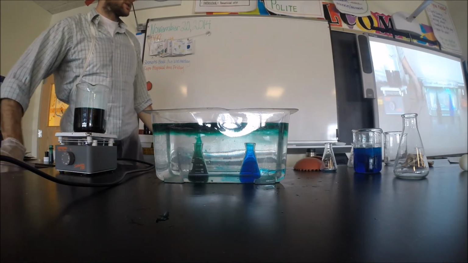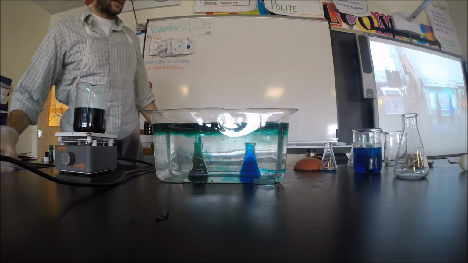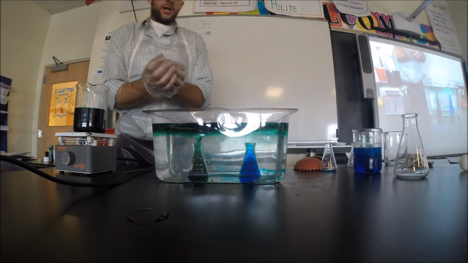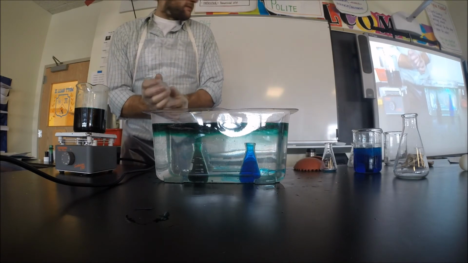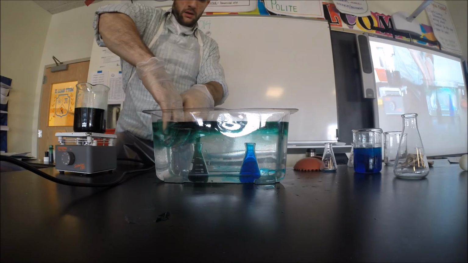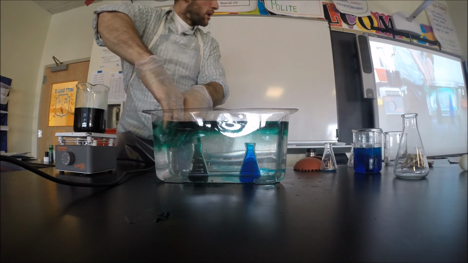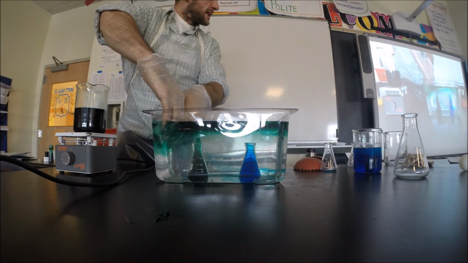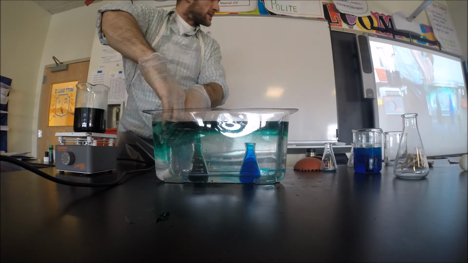All right. So again, I'm just going to take a handful of ice and I'm going to put it on the side of the bucket here. So you guys see it now on the left-hand side of the screen. It's starting to sink. See the green?